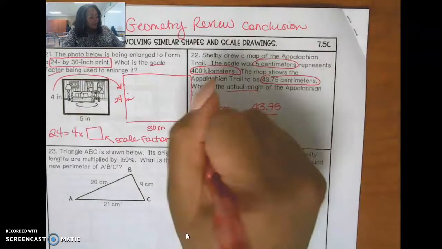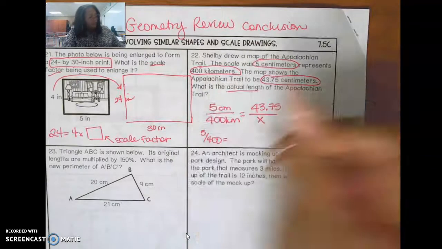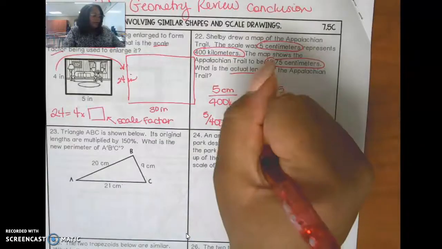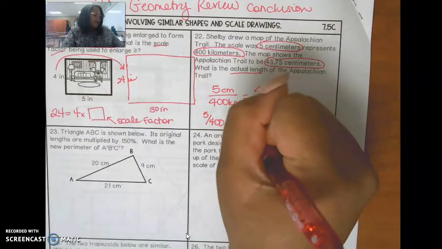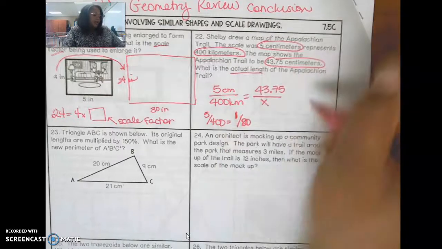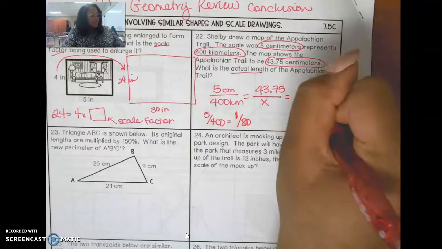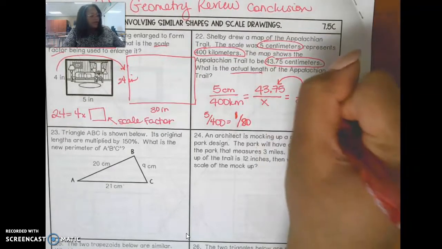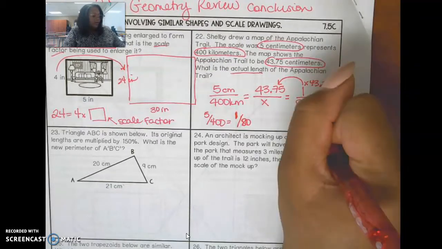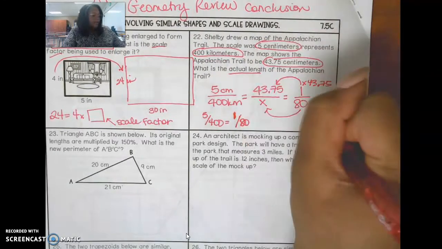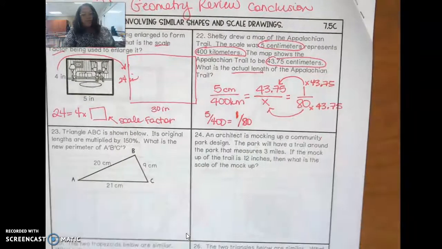5 and 400 can be simplified by 5. 5 divided by 5 is 1. 400 divided by 5 is 8. So this equals 1/80th. So in order to get from here to here, I have to multiply by 43 3/4. And whatever I do to the top, I do to the bottom. So times 43 3/4.